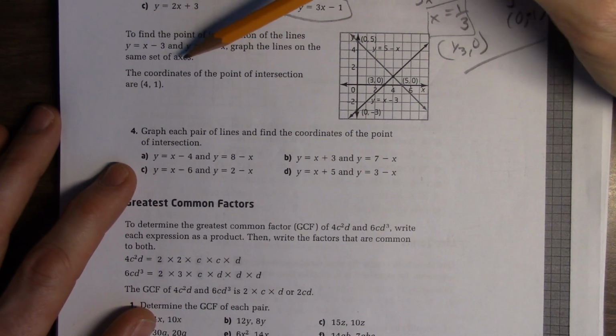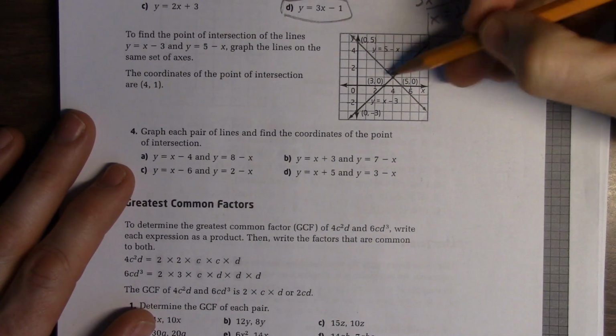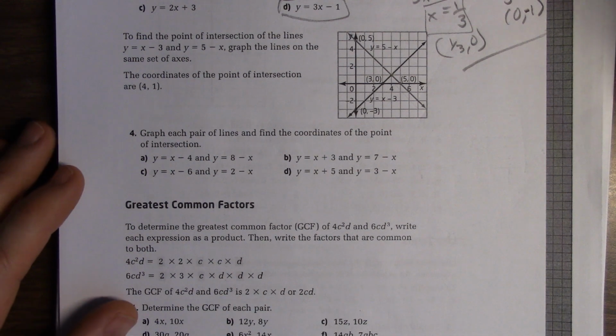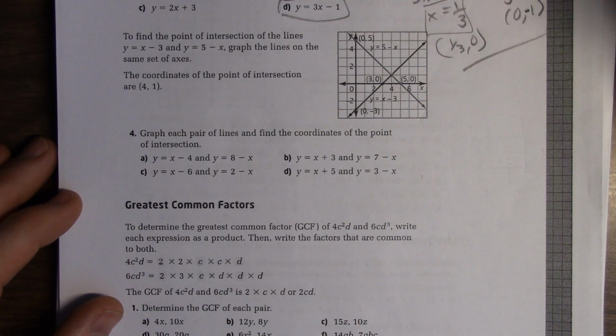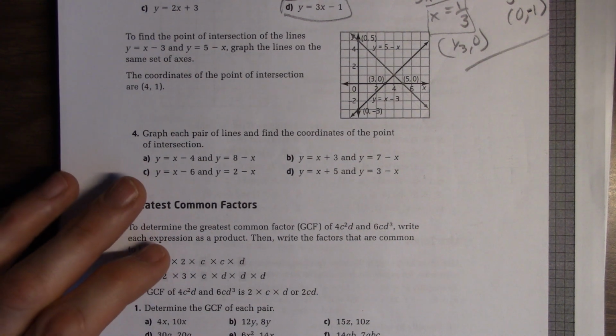Graph the lines on the same set of axes. So we've graphed these 2 lines, and now we have the point of intersection here. That's using a graph. Okay? It says graph each pair of lines and find the coordinates of the point of intersection.